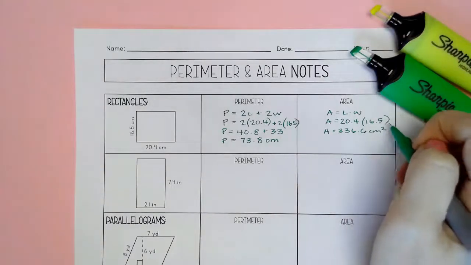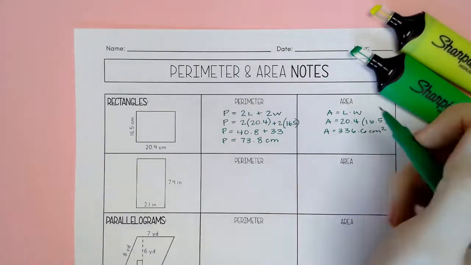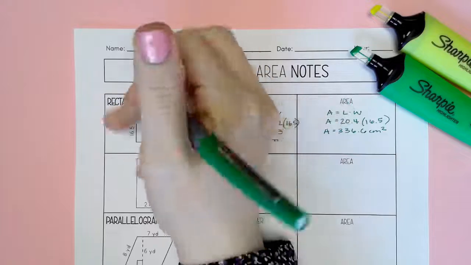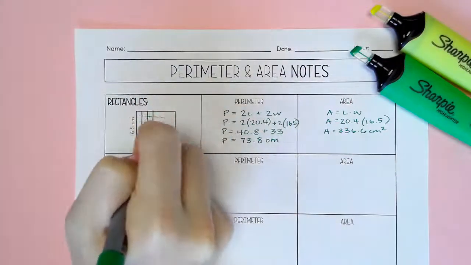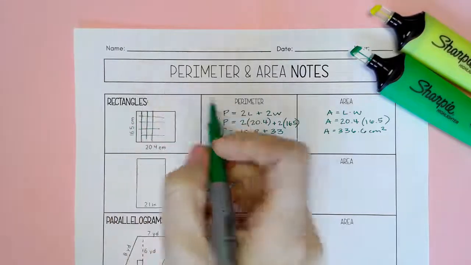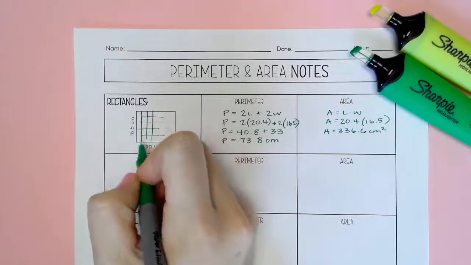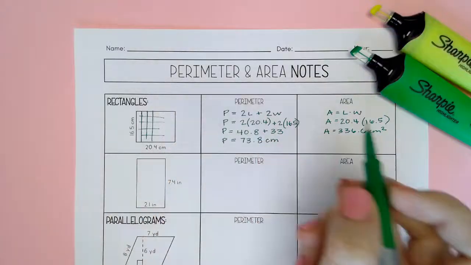Now, we want to remember to square our centimeters because we can think about area as like a bunch of tiles, okay, that fill a shape. And so area is actually how many tiles fill that shape.